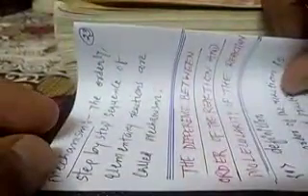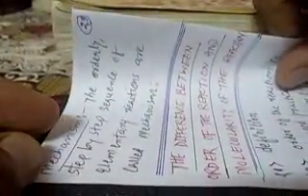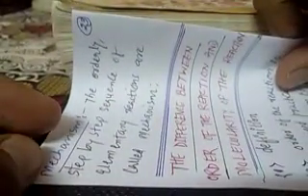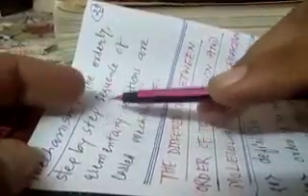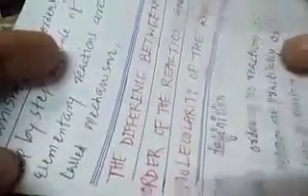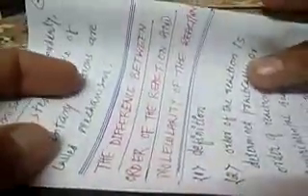Now we look at the definition of mechanism. The orderly, step by step sequence of elementary reactions is called the mechanism. So mechanism is nothing but the orderly step by step sequence of elementary reactions.